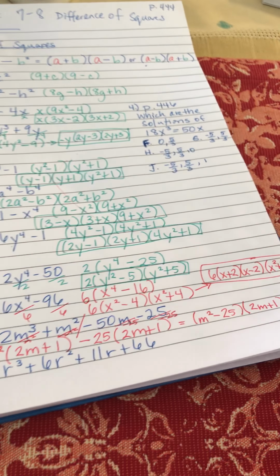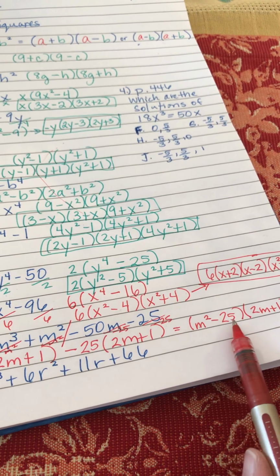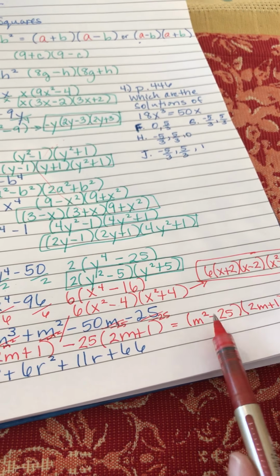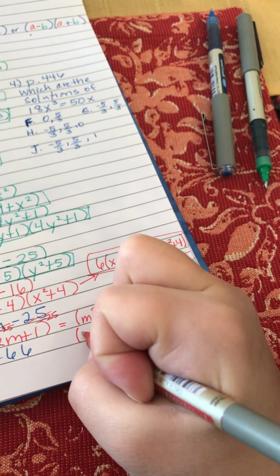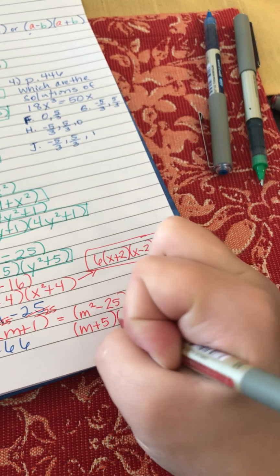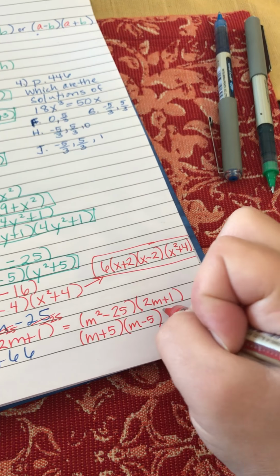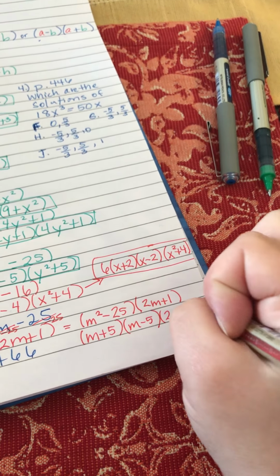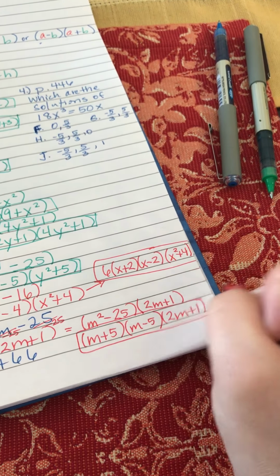And here I can see that m squared minus 25, both of those are perfect squares. So I'm also going to have to do m plus 5, m minus 5, and then 2m plus 1. So these 3 are my factors for this one.